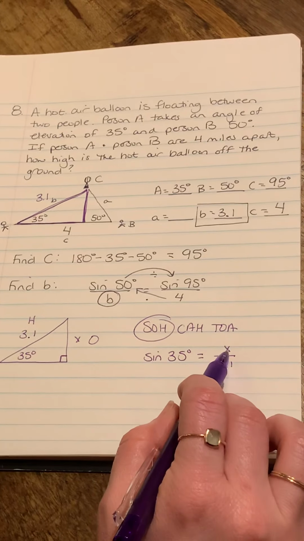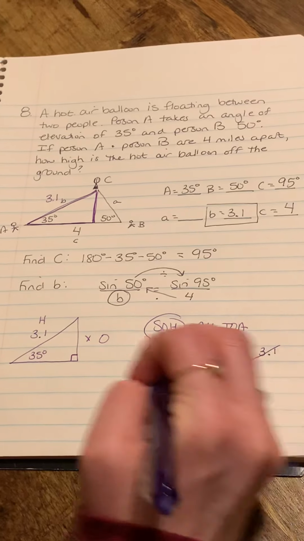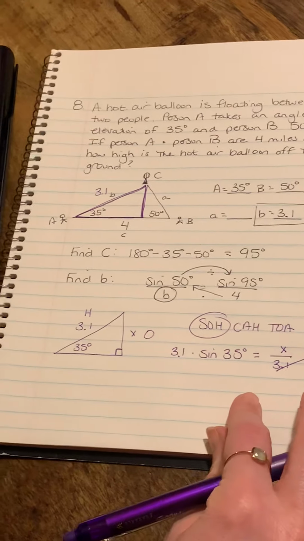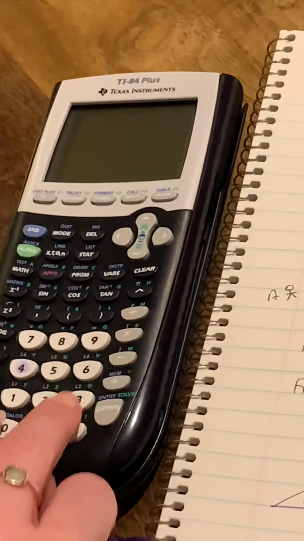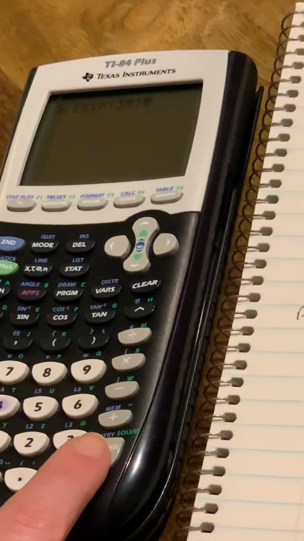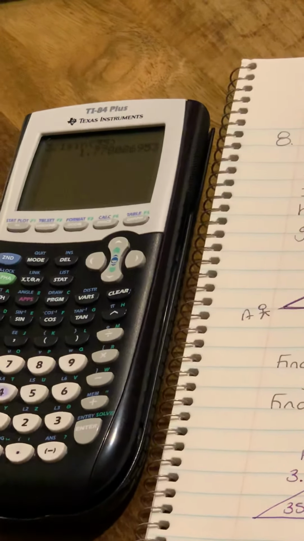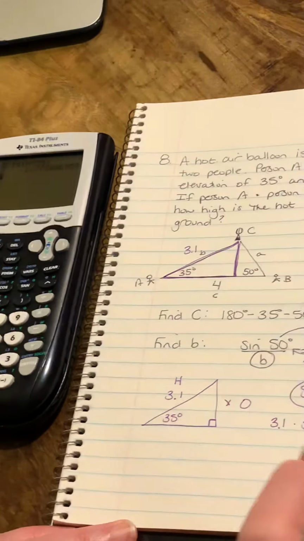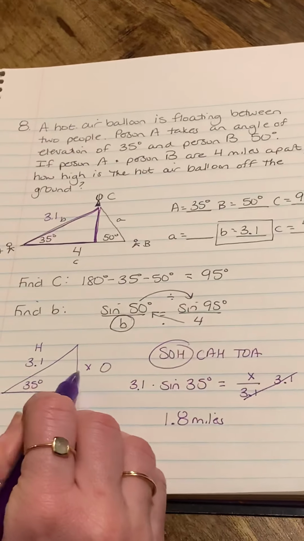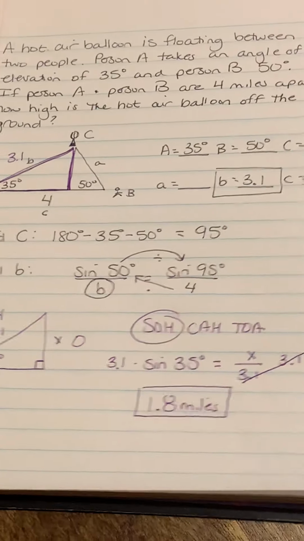My goal is to get X by itself, so I'm gonna multiply by 3.1 to cancel, and same thing on the other side. So then I go to my calculator, type in 3.1 times the sine of 35, and that gets me 1.778. I'm gonna go ahead and round that to 1.8, and I think we're talking about miles, and that would be your answer for X, how high the hot air balloon is off the ground, 1.8 miles.